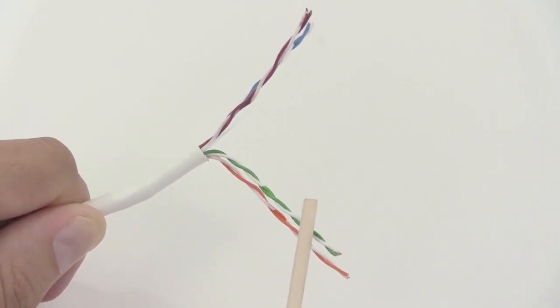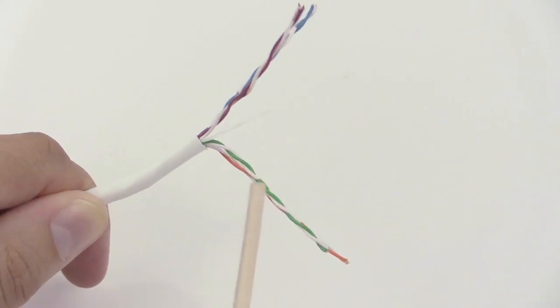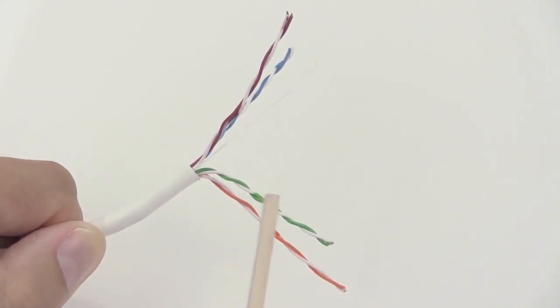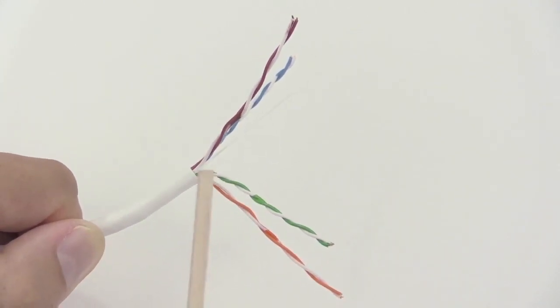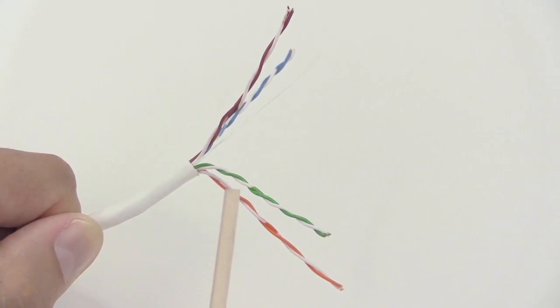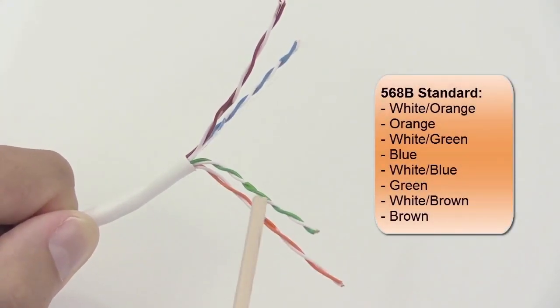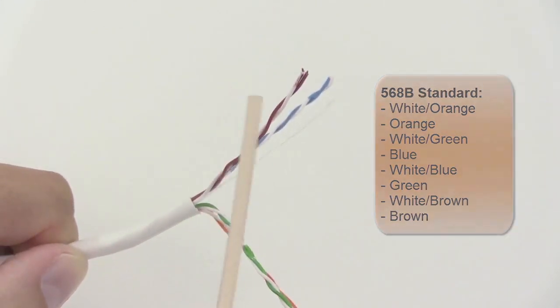Then you have the green pair, the blue pair, and the brown pair. And if you want to ever do a punch down or create your own patch cable, you untwist these and you set them up in order. For example, the 568B order, which is white-orange, orange, white-green, blue, white-blue, green, white-brown, brown.